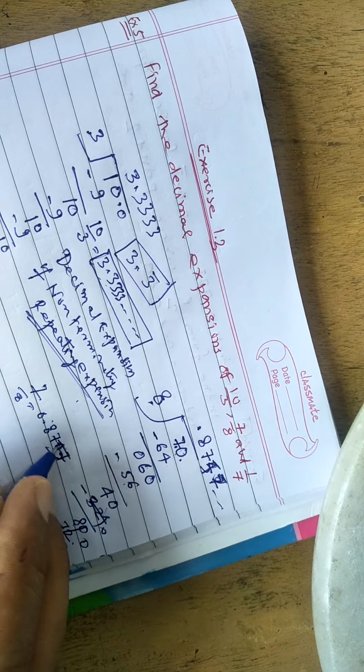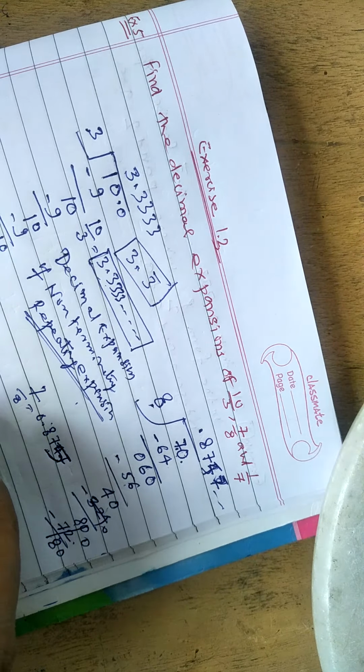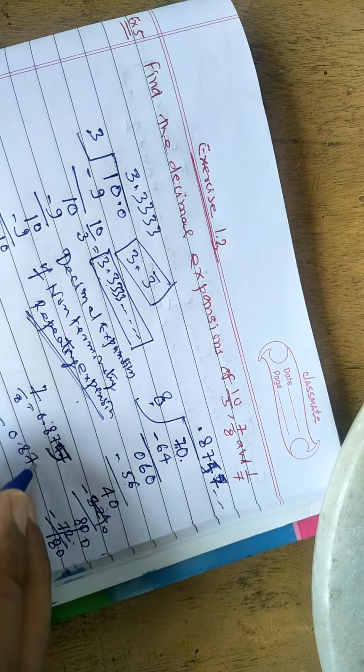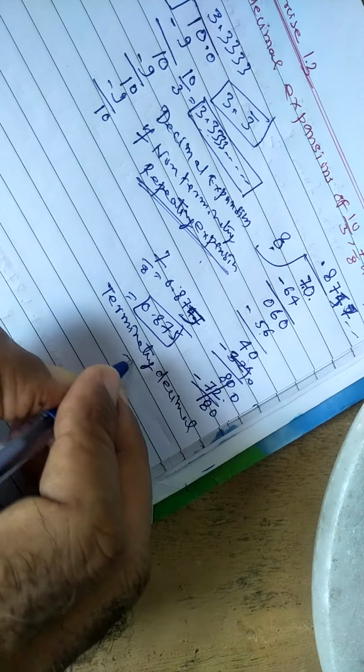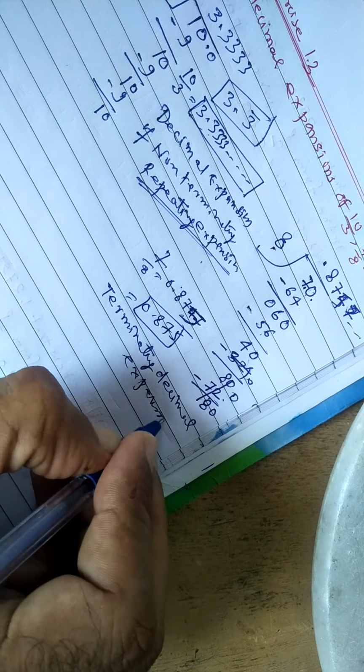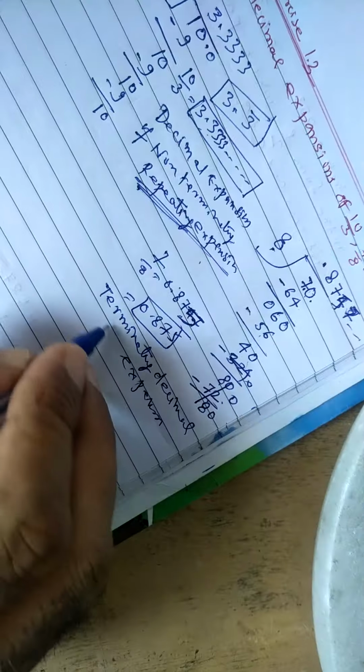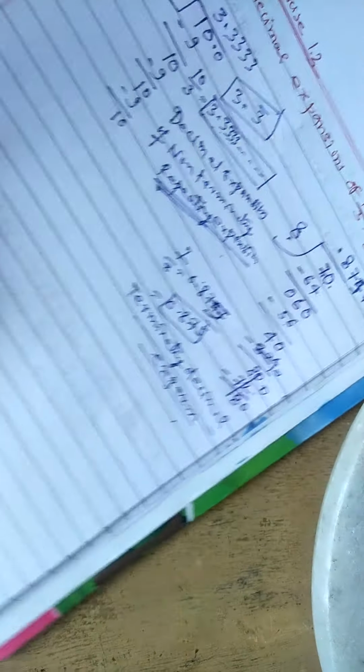So it is a terminating expansion. It comes as 0.875. It means it is a terminating decimal expansion. So this is a rational number. This is also a rational number. Now the third number we will try.